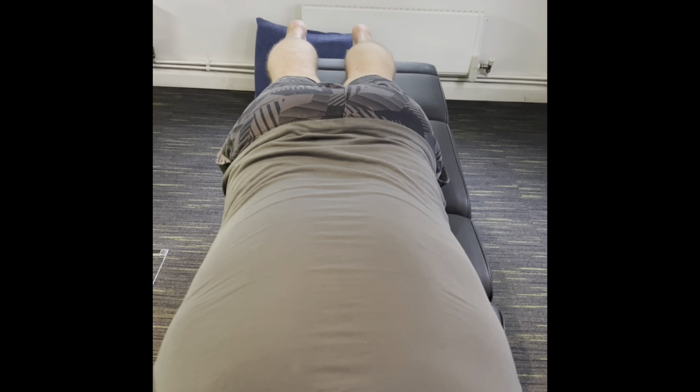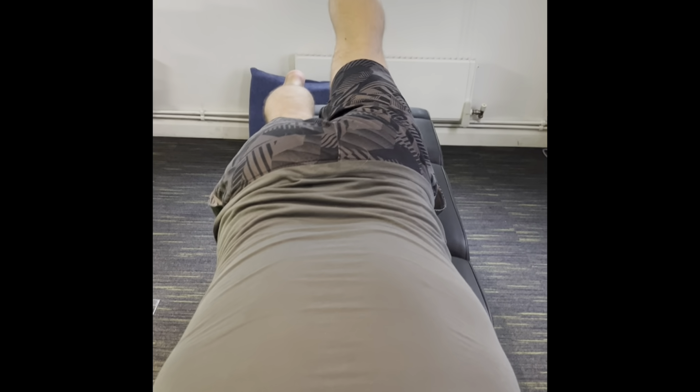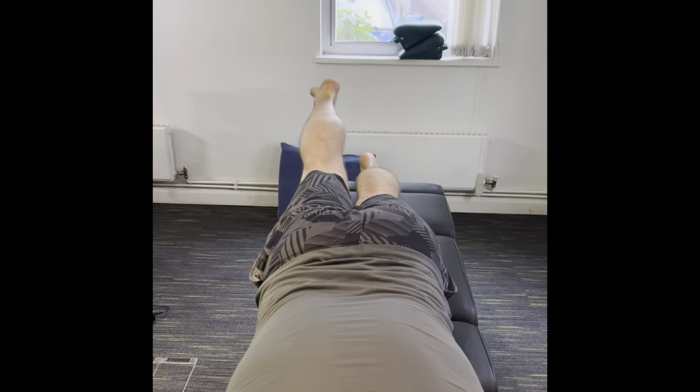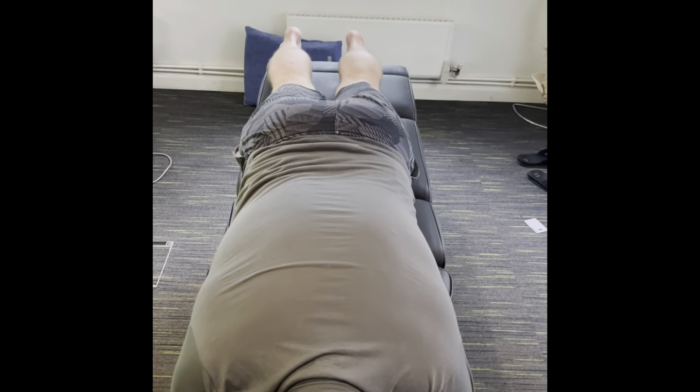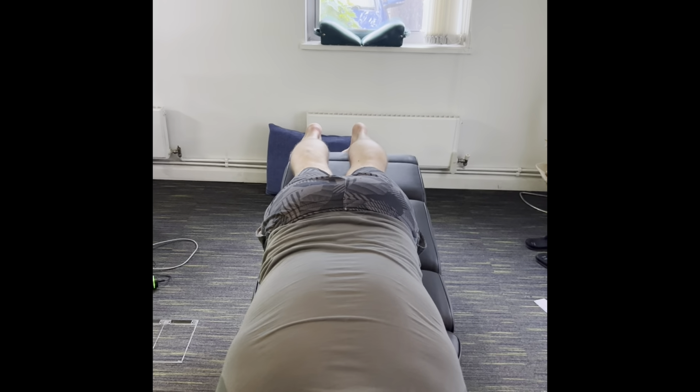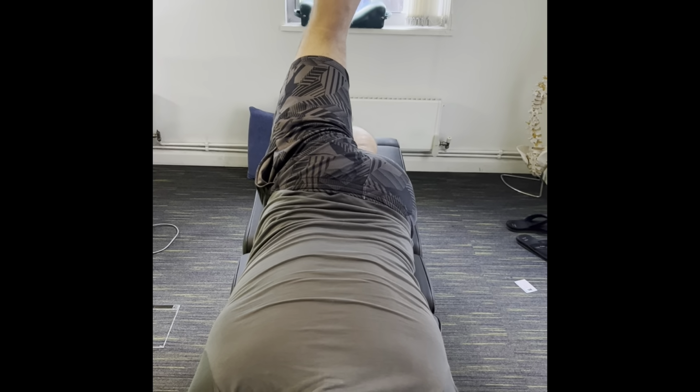Okay, pre-adjustment, raise your left leg as high as it goes. Back down, right leg. Back down. Okay, post-adjustment, raise your left leg first as high as you go. Back down, right leg. Back down. Clear.